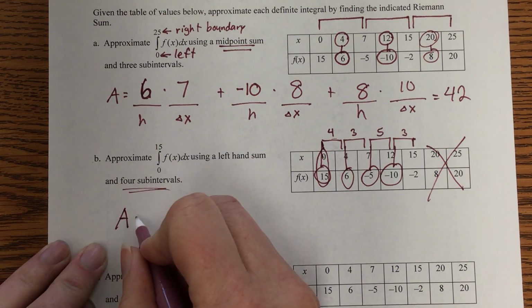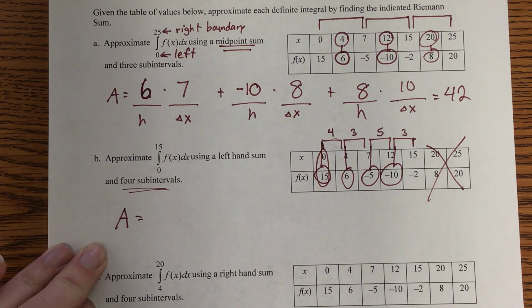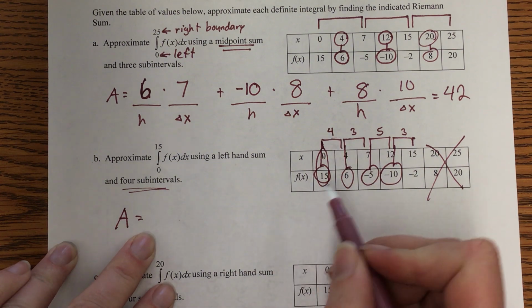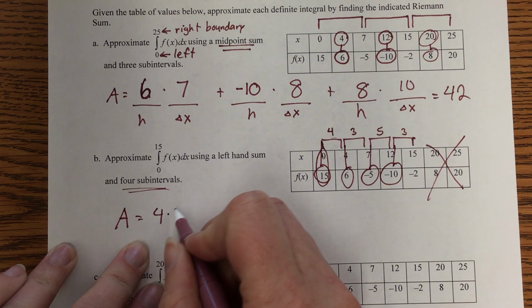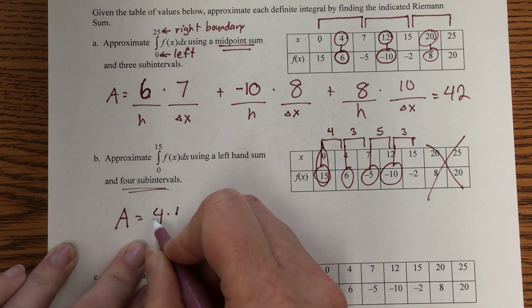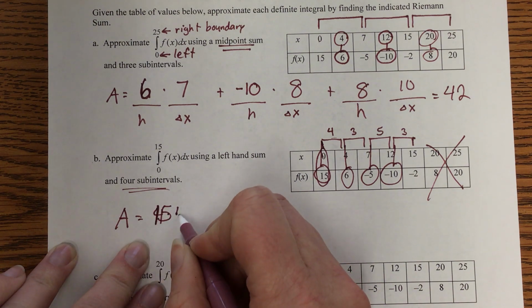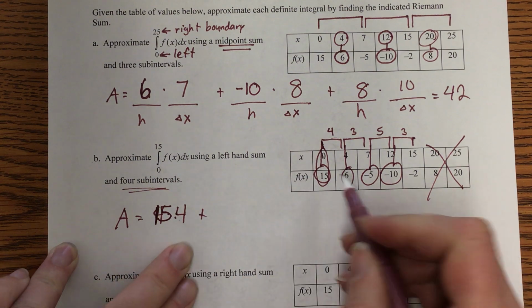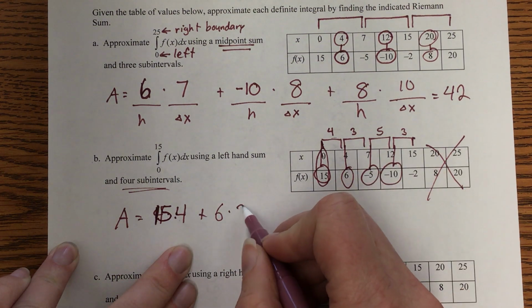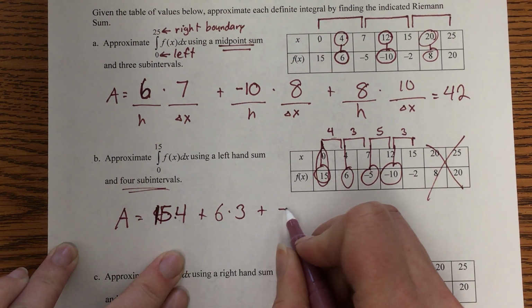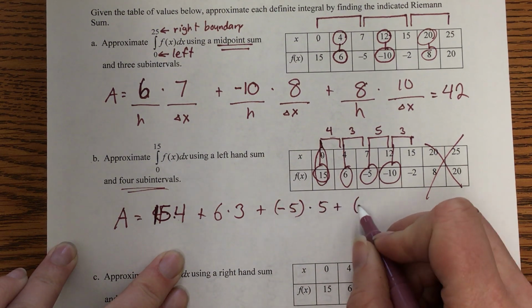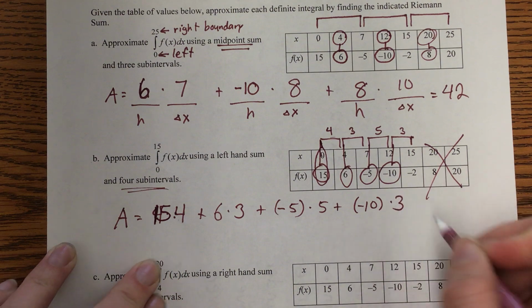Okay, so the area between x equals 0 and x equals 15 is 4 for that width times that height of 15. I'll do it in the same order that I did on the last one. 15 times 4 plus 6 times 3 plus -5 times 5 plus -10 times 3.